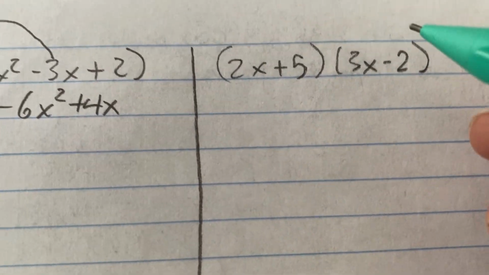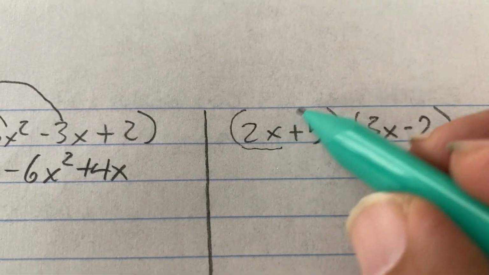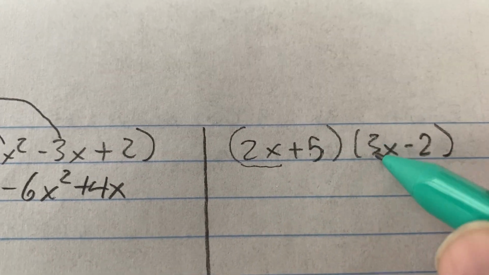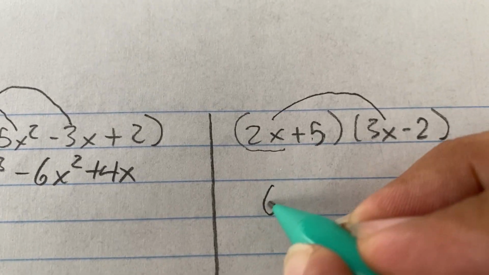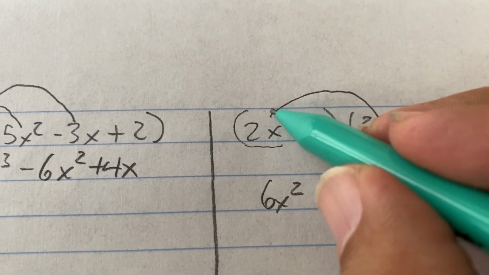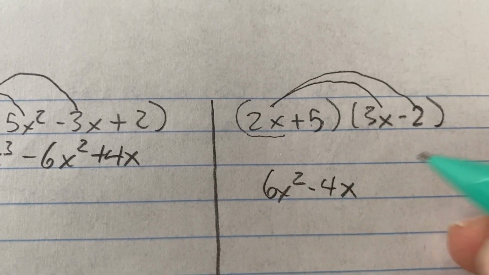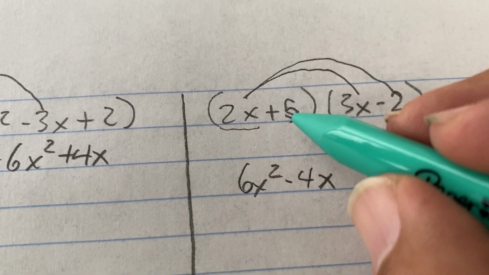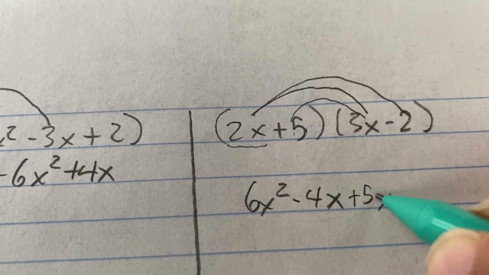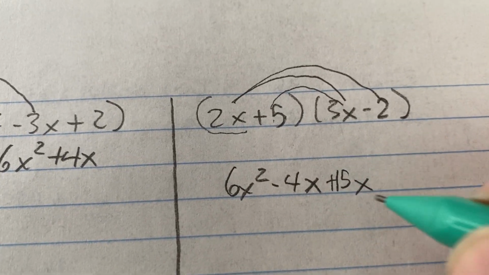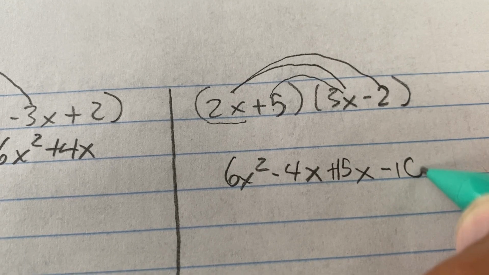Now let's do binomial times binomial. So that means I'm going to do the distributive property twice. I'm going to do it with the 2x to everything in here, and then I'm going to multiply the 5 with everything in here. So 2x times 3x is going to give us 6x squared. Then 2x times negative 2 is going to give us negative 4x. Now we're going to do the same thing with the 5. 5 times 3x. That's going to give us a positive 15x. And then 5 times negative 2 is going to give us a negative 10.